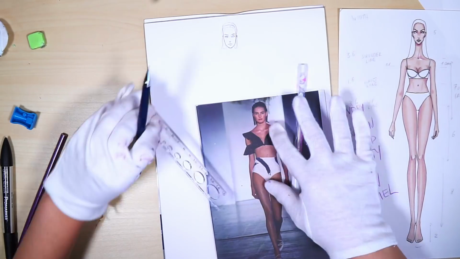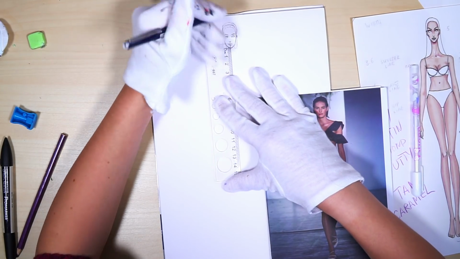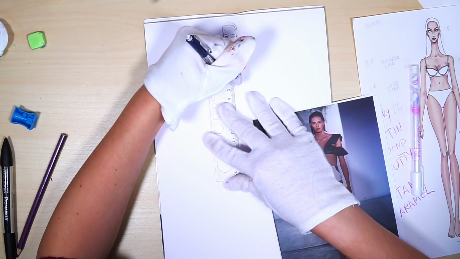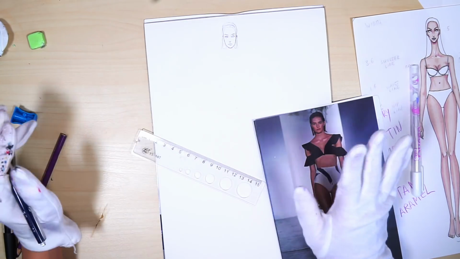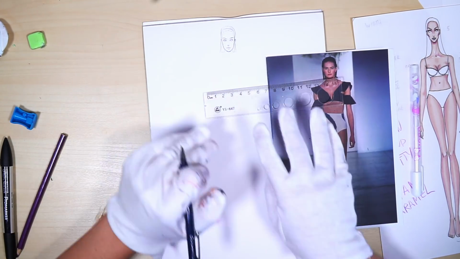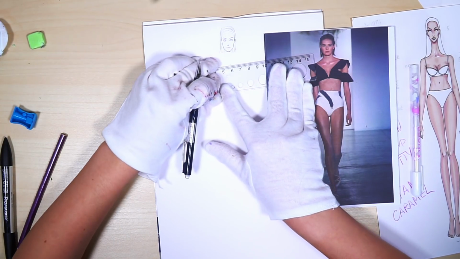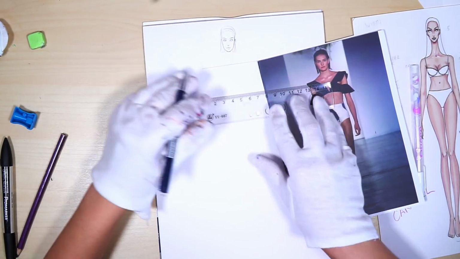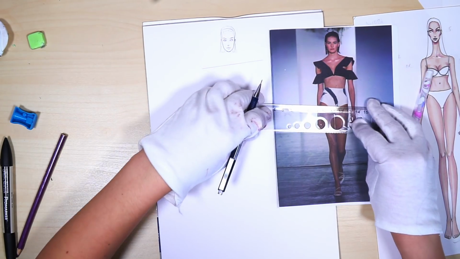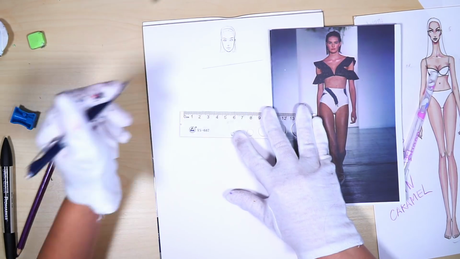So I need the same distances for 3 lines, 1.5, 4.5, and 7 centimeters for the shoulder, waist, and hips lines. But now I need to transfer the angle. So I try to put this image parallel to my drawing. I'm transferring the angle of these lines.